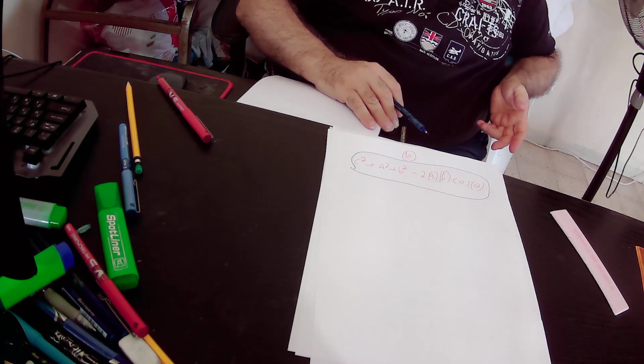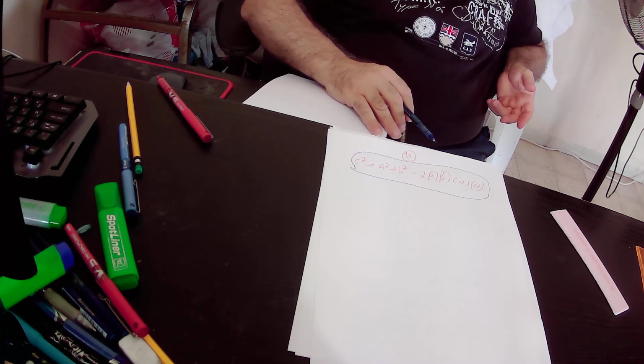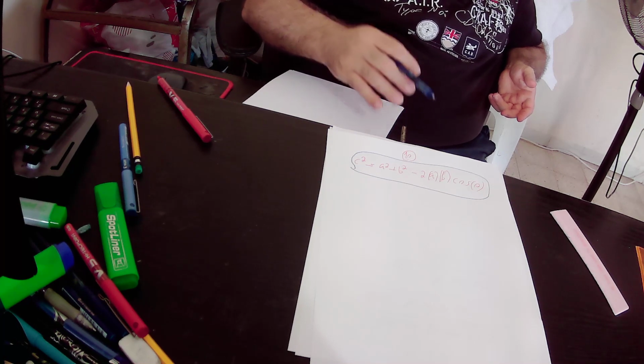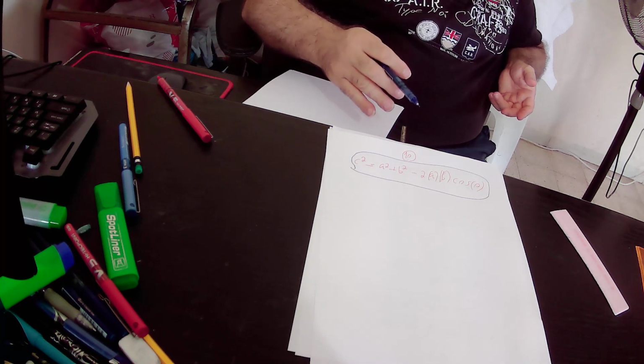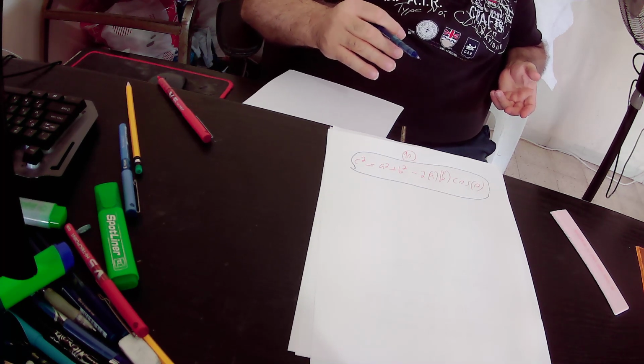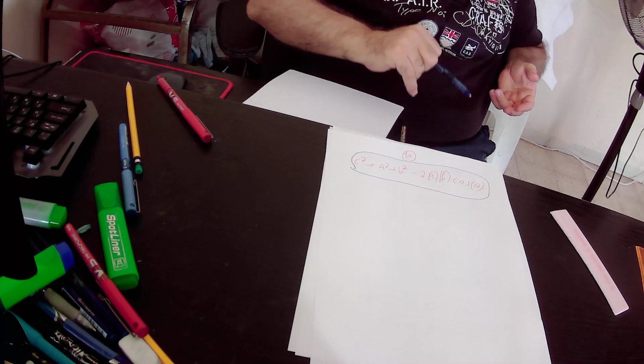And we actually know the values of A, B, and C. A equals 13 units, B equals 15 units, and C equals 14 units. So the only missing variable here is cosine theta.